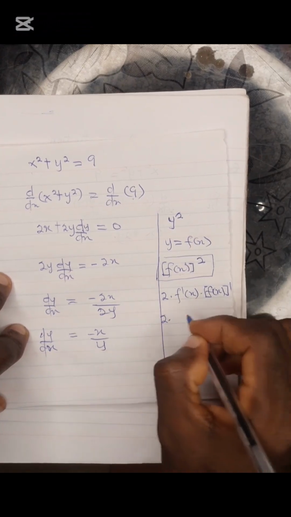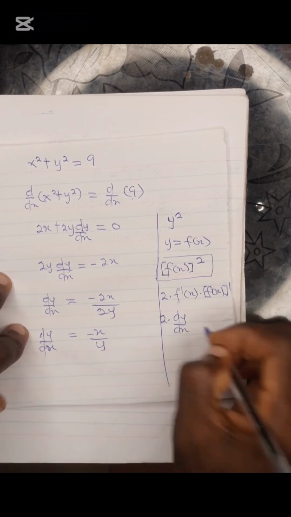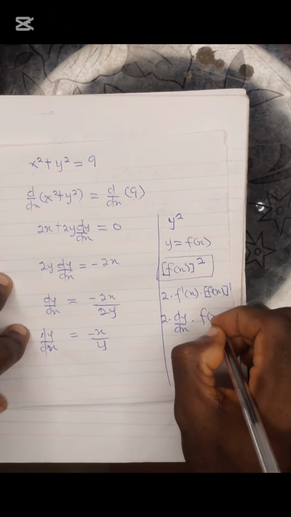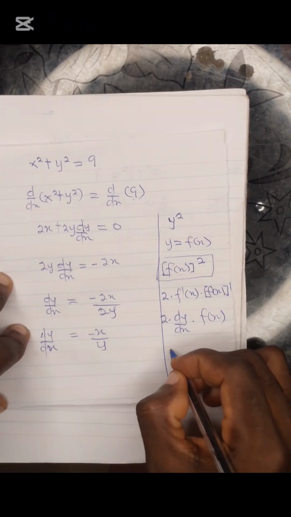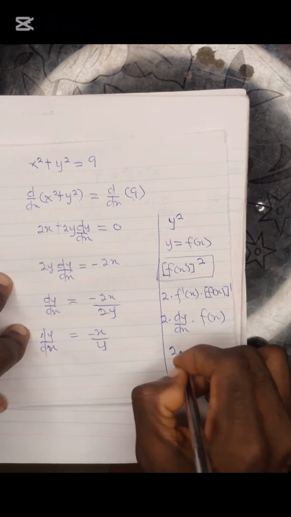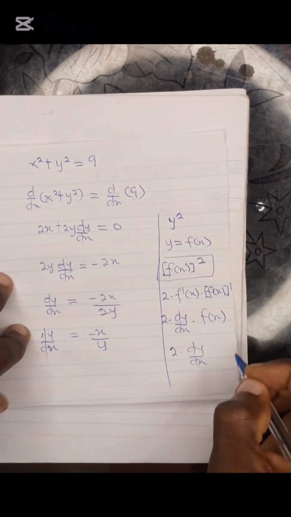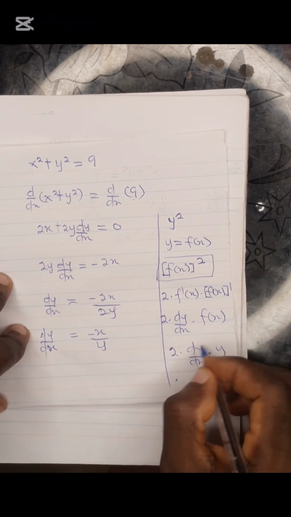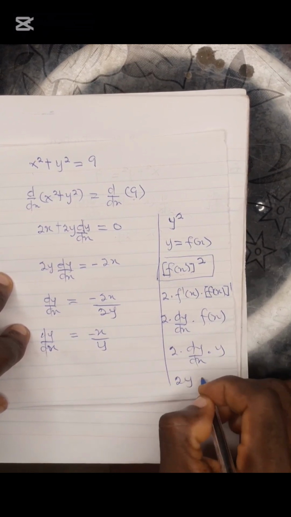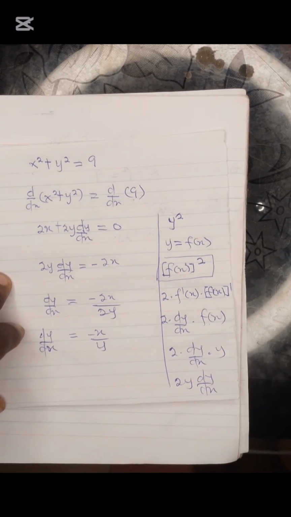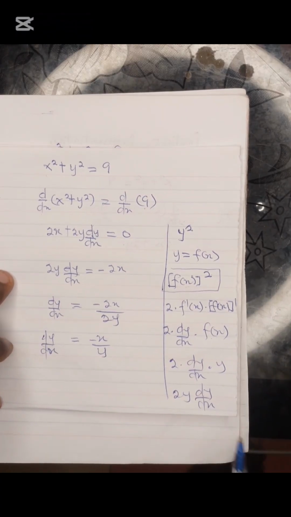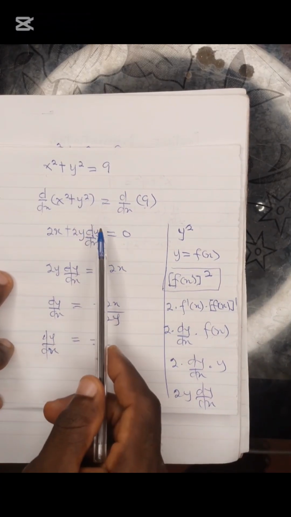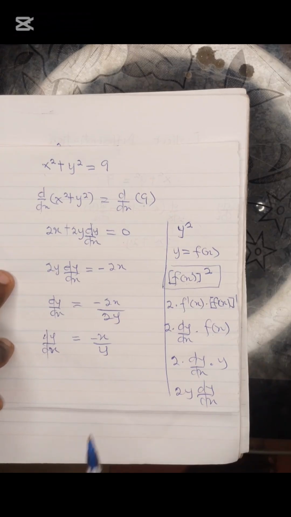So I'm going to have 2 dy/dx times f of x, and f of x is y. So I'll have 2 dy/dx times y, and in the end everything will be, if I bring this one here, 2y dy/dx. So the reason why we multiply by dy/dx whenever we differentiate a y term is because we are using the chain rule to differentiate the y term.